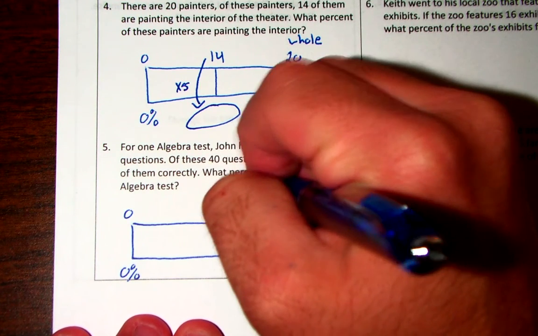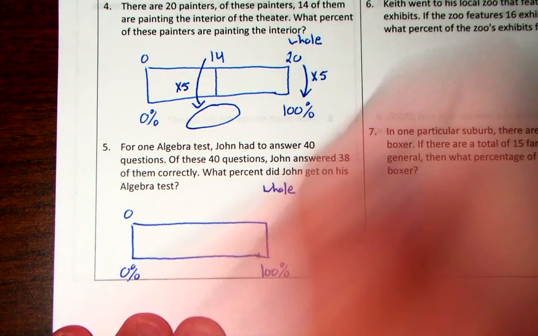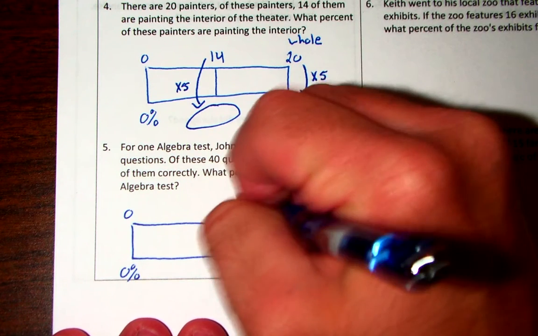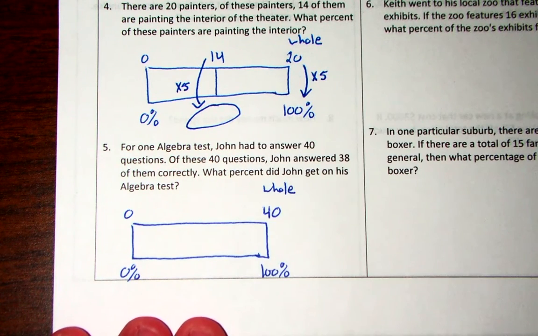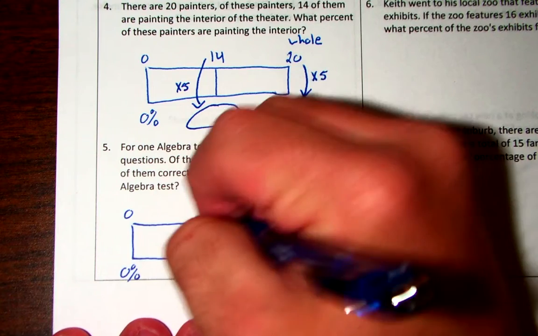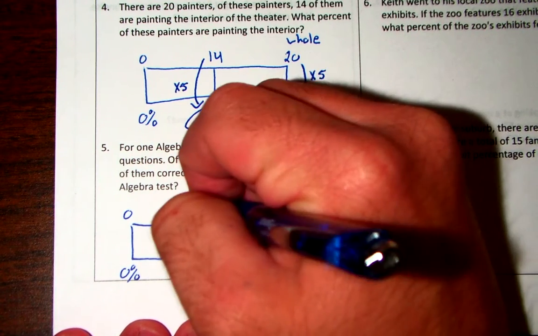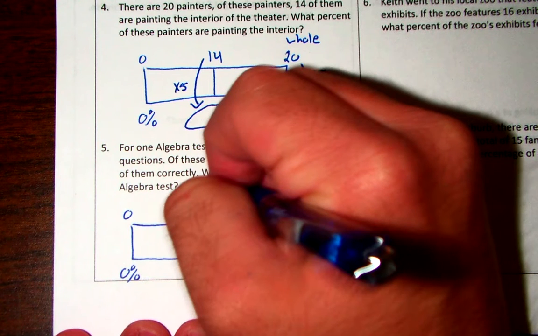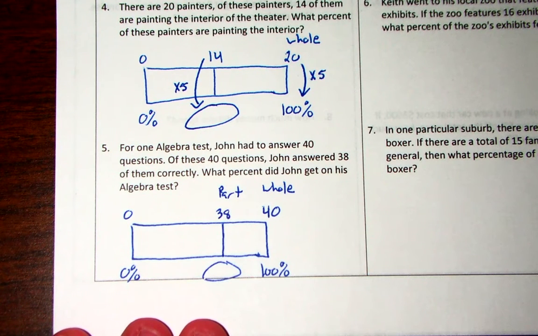What information does it give you? Well, I hear some people say it gives you the whole. There's 40 total questions. Well, that's a good start. It also gives you the part. It tells you how many he got correct. Well, that is also good. That is right. We're solving for the percent.